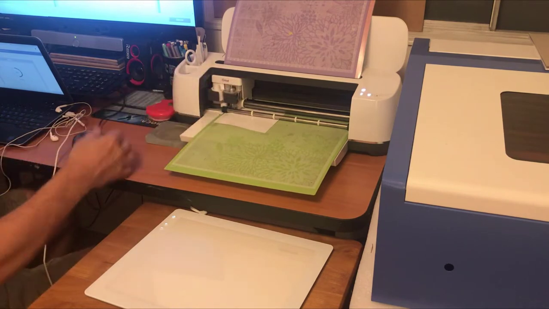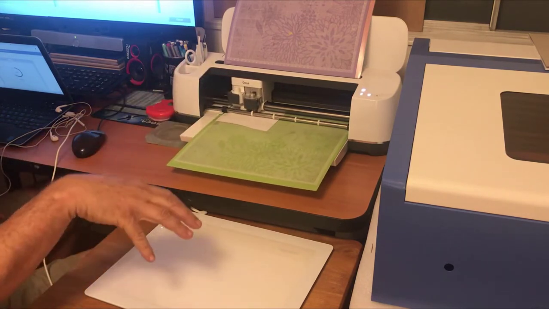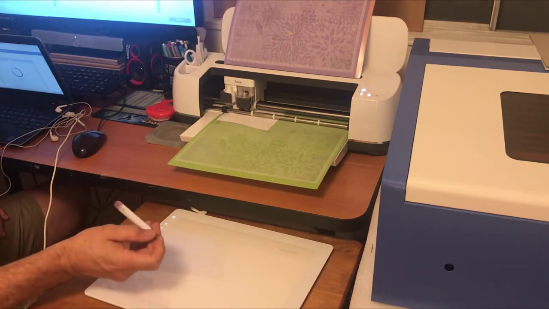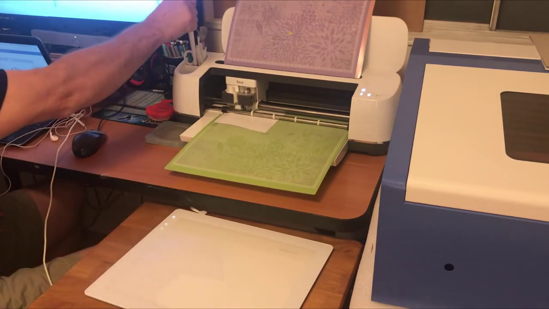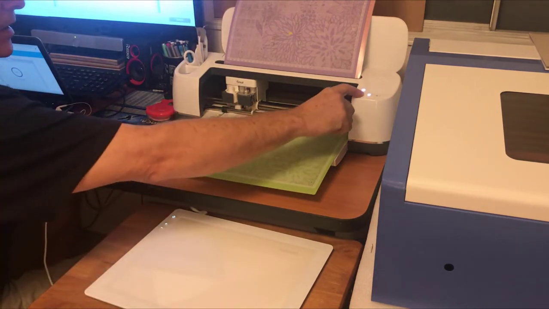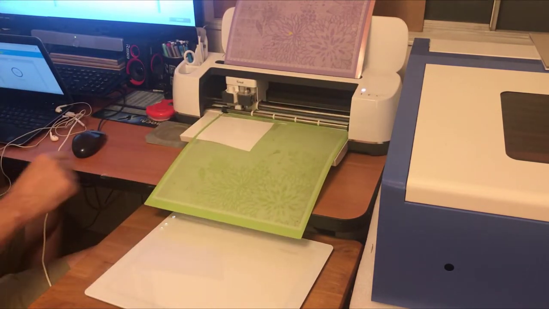Now, once it's finished cutting out, we'll remove the tape, we'll put it back here on the bright pad, and we're going to use our weeding tools to weed out all the unnecessary vinyl that we're not going to use to iron on the shirt. Wow, looks like it's finished. So I'll go ahead and unload this and bring it out.